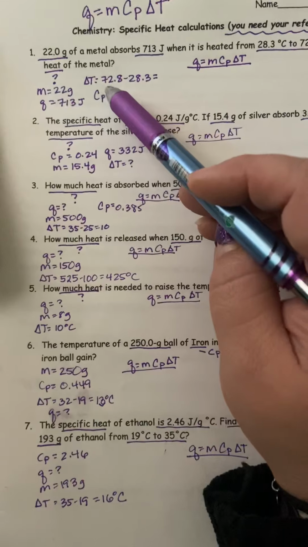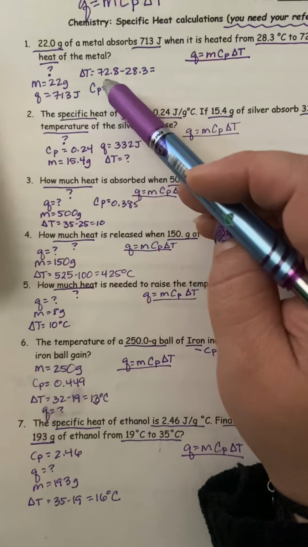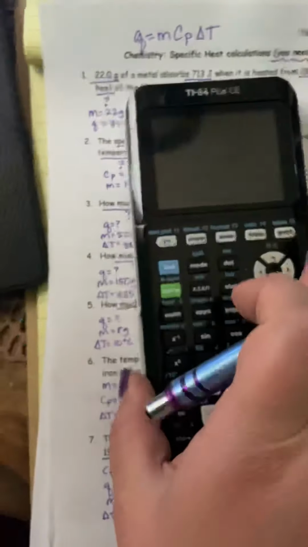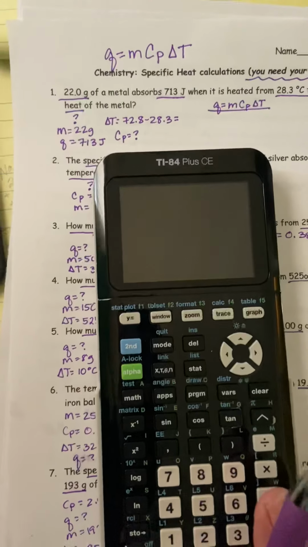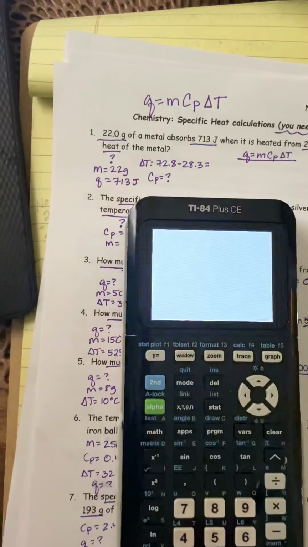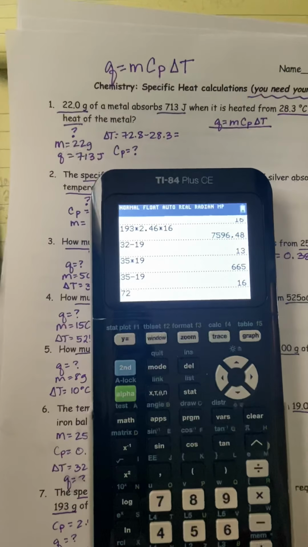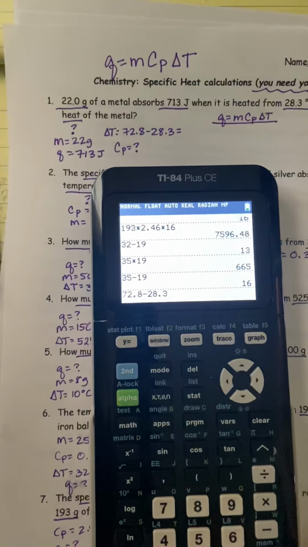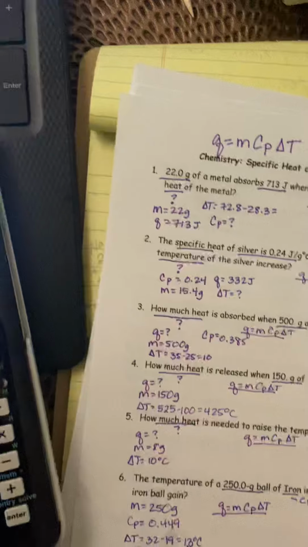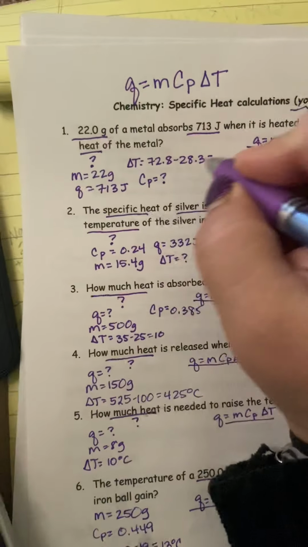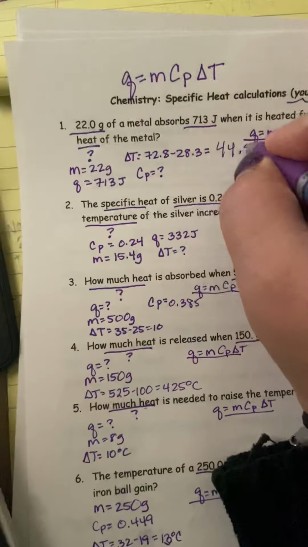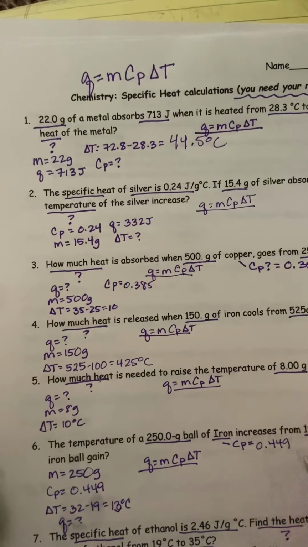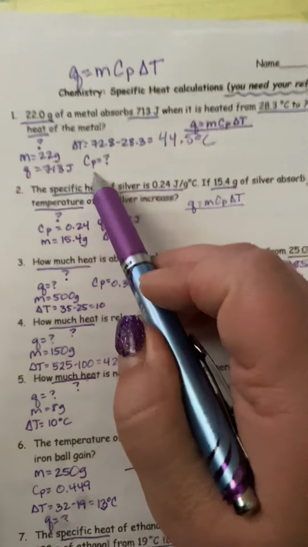So your delta T is your change in temperature. So 72.8 subtract 28.3. And what do you get? Get my handy dandy calculator. 72.8 minus 28.3 gives you 44.5, and that is degrees Celsius. And it's asking for specific heat, which is your C sub P.